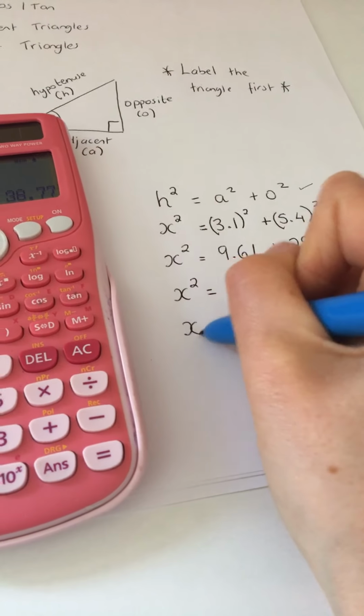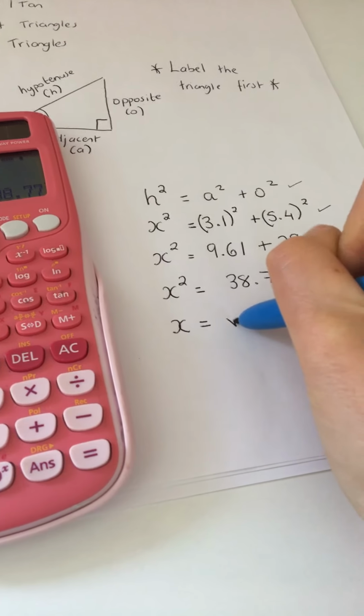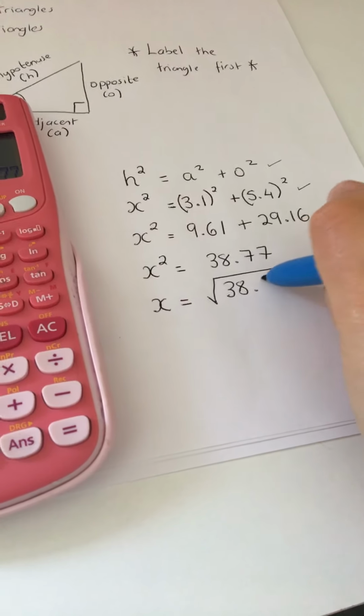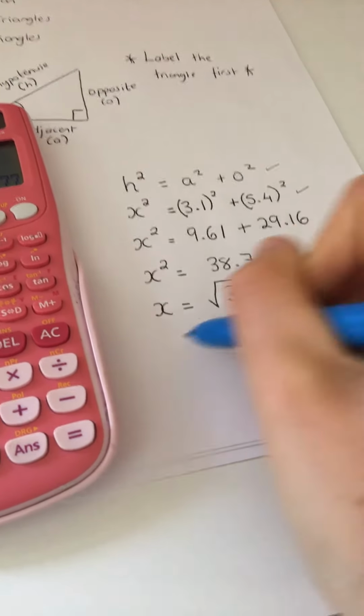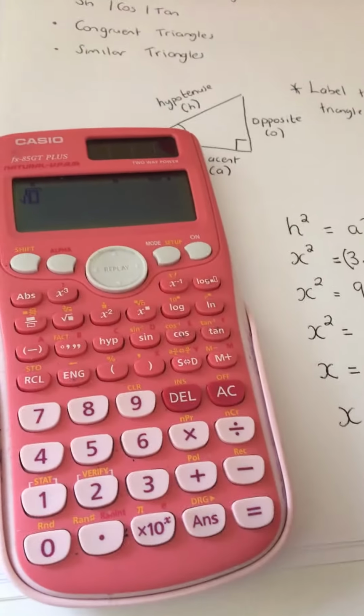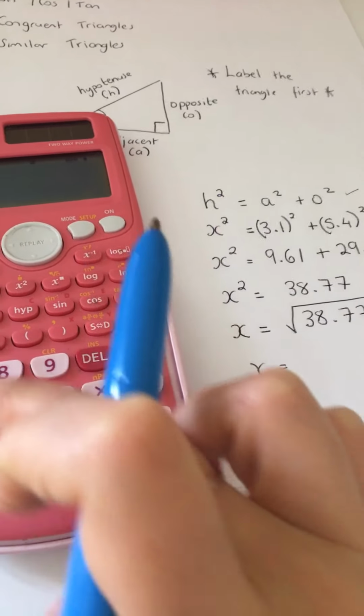Now we want x, not x squared. We want x on its own. So we get the square root of this number. And into our calculators, you go to your square root symbol, just there, and type in 38.77.